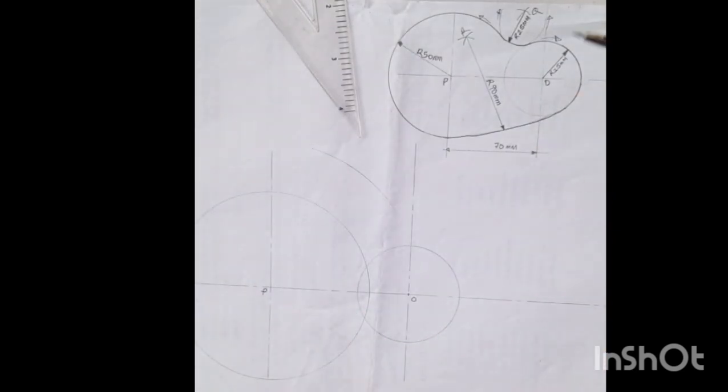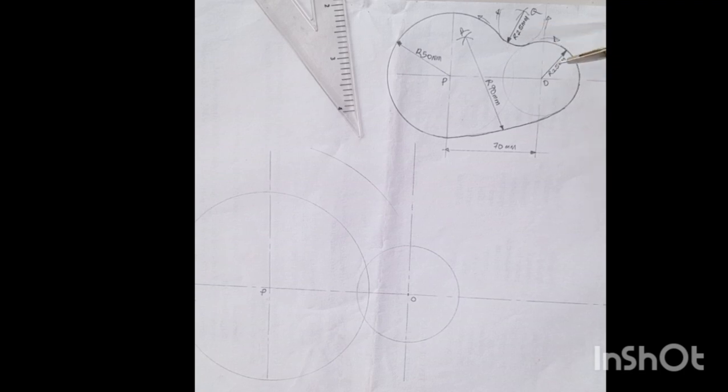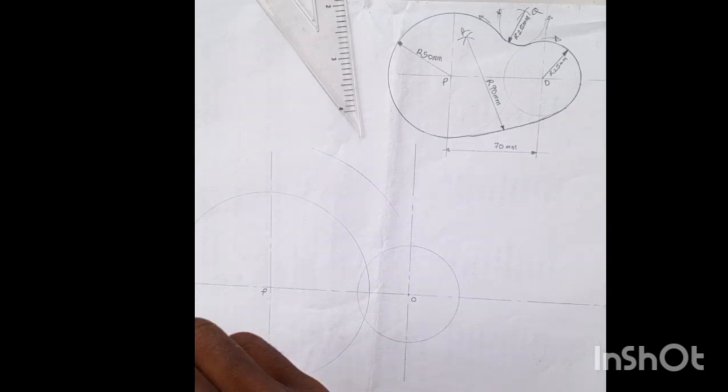Now, let's look at the situation with the smaller circle, the same situation, opposing the smaller circle as well. So we are going to add the two radii also. What is the radius of the arc? The radius of the arc is still 25. Radius of the circle, which is connecting, is what? 25 as well. So when you add the two together, it gives you what? 50 millimeters. So I'll set my compass to 50 millimeters.